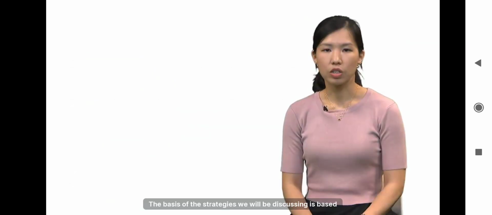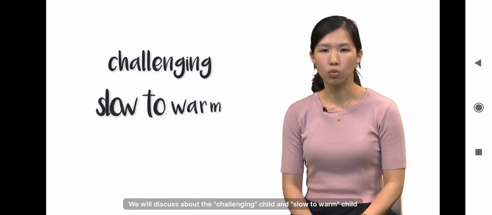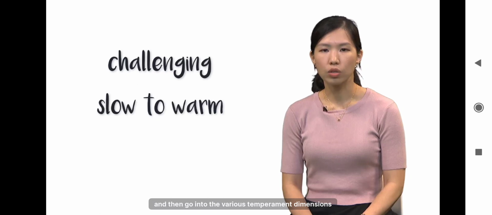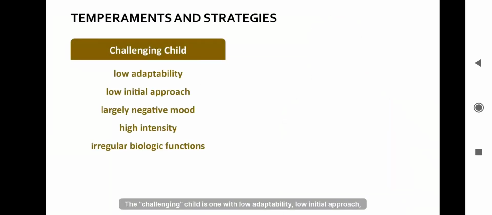The basis of the strategies we will be discussing is based on working with the temperament rather than against it. We will discuss the challenging child and slow to warm child, and then go into the various temperament dimensions and what strategies will facilitate the encounter. The challenging child is one with low adaptability, low initial approach, largely negative mood, high intensity, and irregular biologic functions.